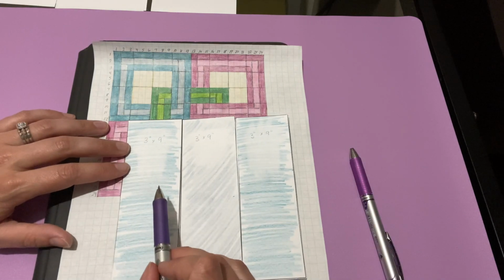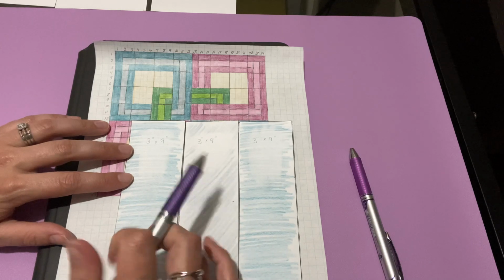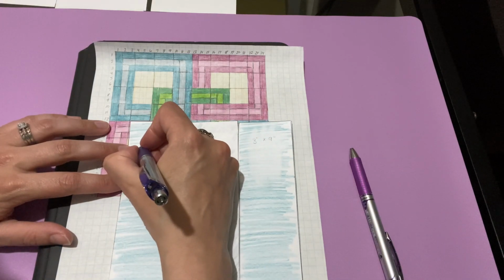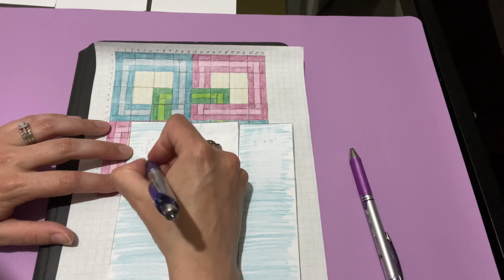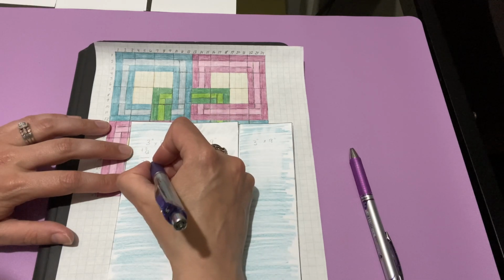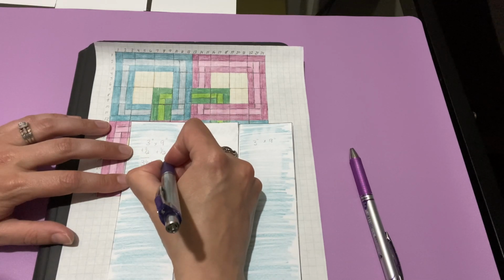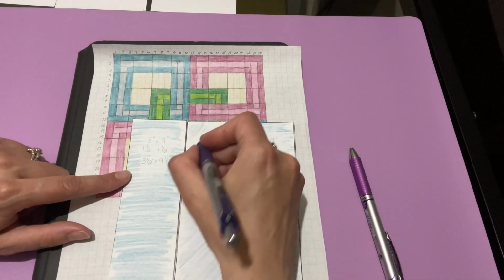Then we add our 1/2 inch rule to find our cutting measurements for these blocks. So I'm going to have a 3.5 inch by 9.5 inch strip for each of these.